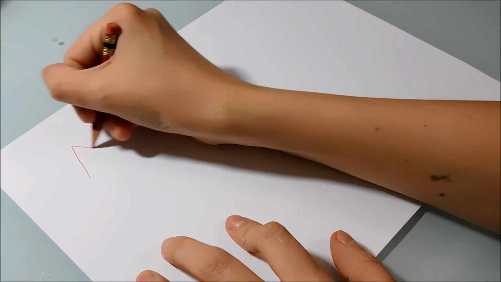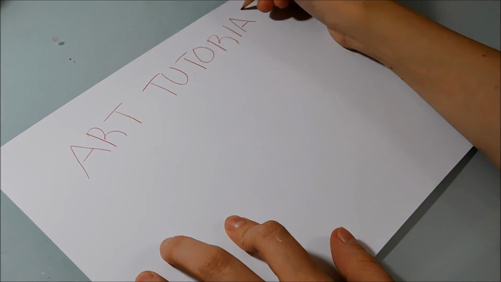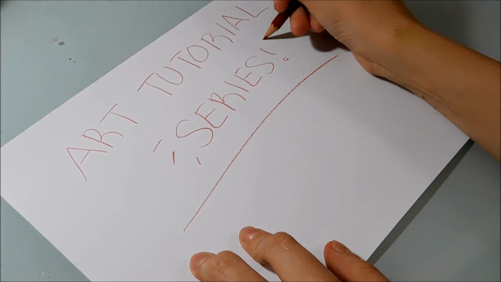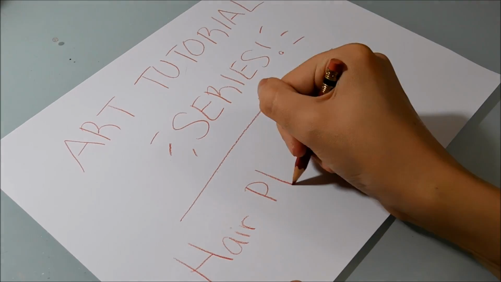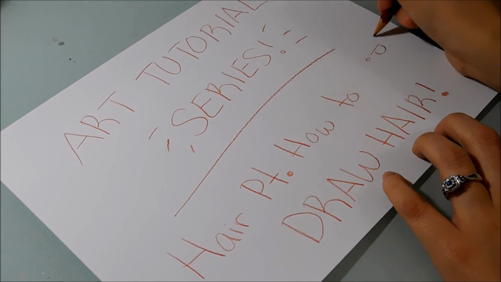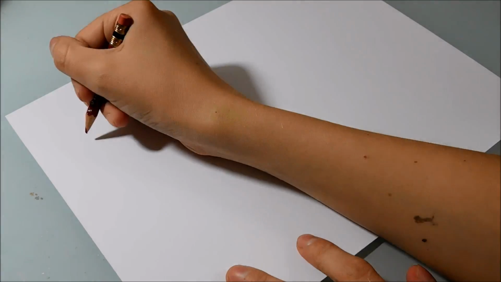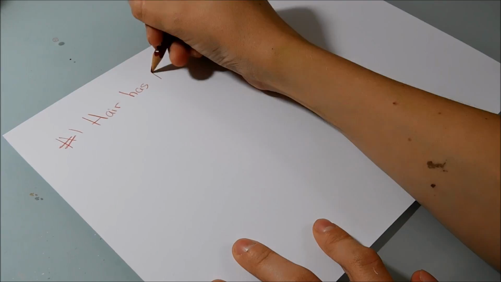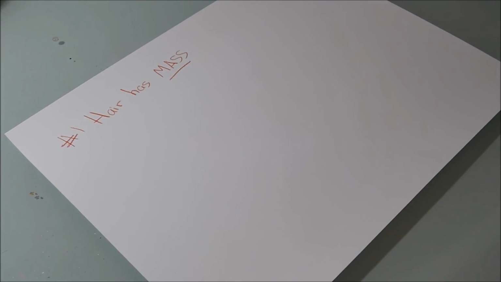My name is Monique Renee and today I'm going to teach you how to draw hair. This is actually part 1 of a 4-part series on how to draw hair, and today I'm teaching you how to draw and construct it. So let's begin. First, I wanted to go over some common mistakes I see beginners make when drawing hair.